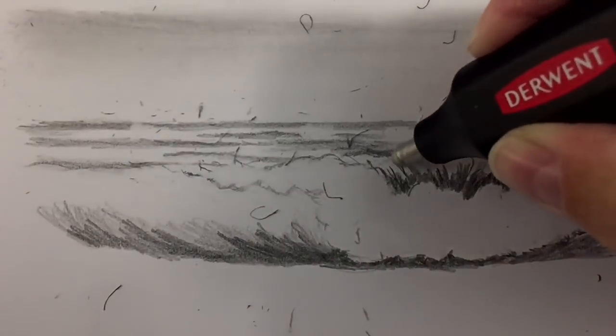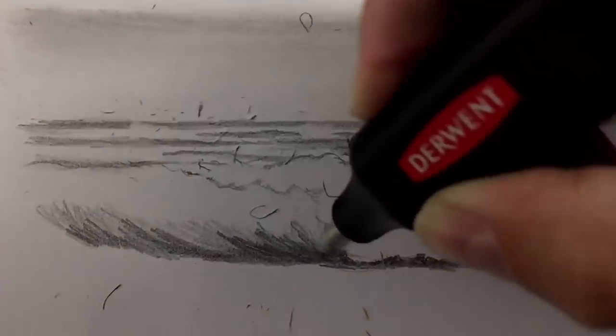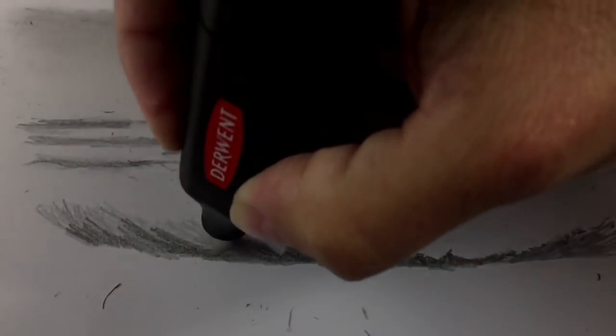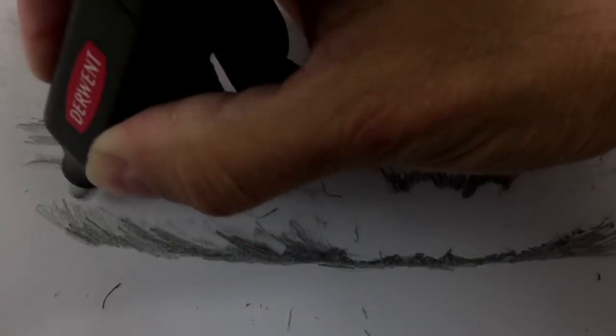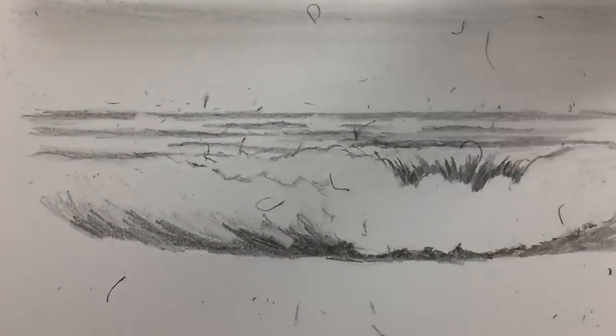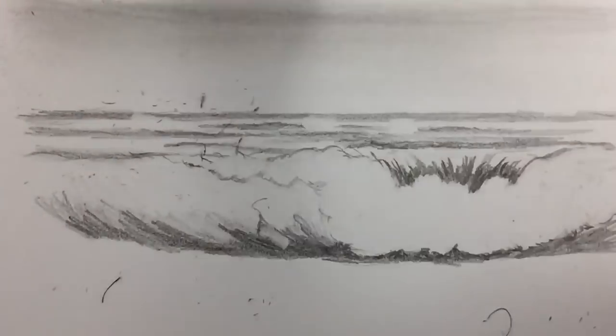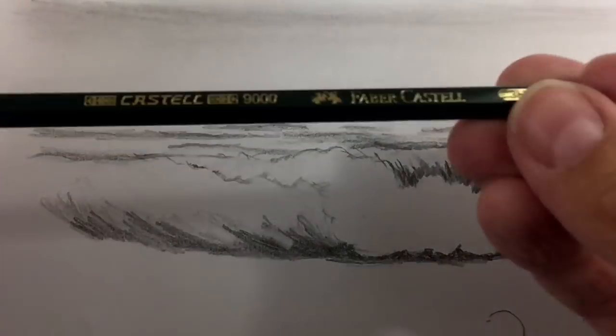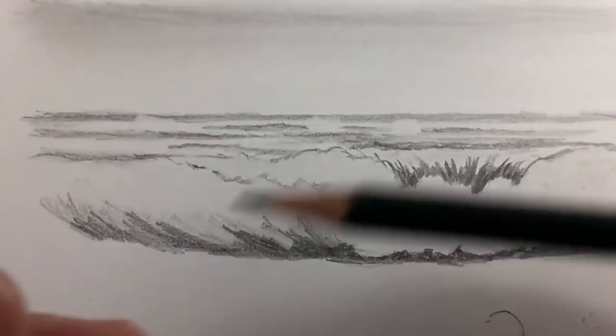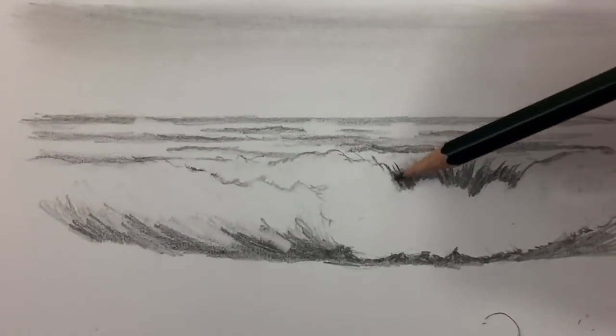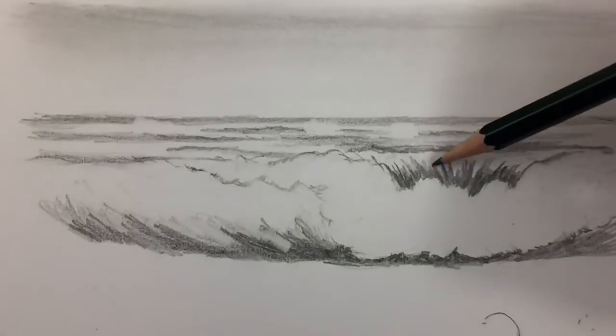With this, as you see in the far part of the sea, I made some parts lighter that are going to suggest more waves in the distance, far from us. Okay, sorry.